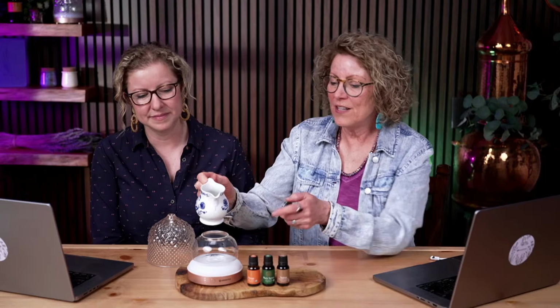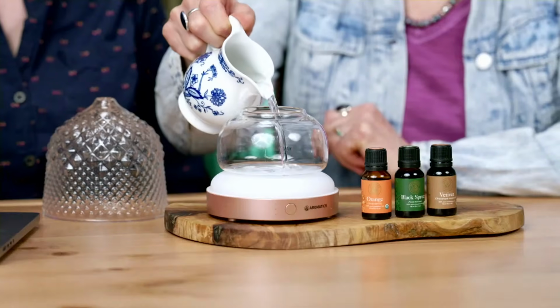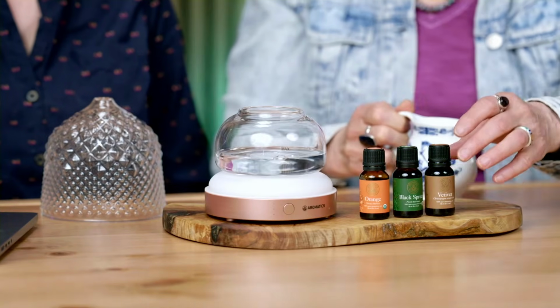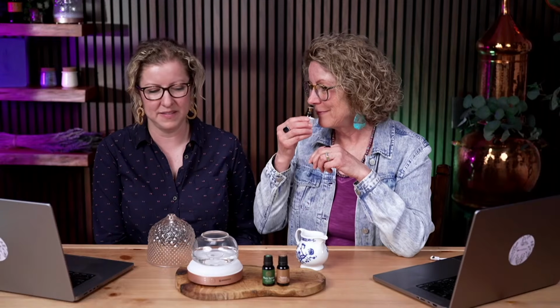Every diffuser is different. This is a glass diffuser and it uses tap water. So there's a little fill line right here, and I'm just going to make sure I stay under that fill line. And I'm going to add our essential oils. 5 drops of sweet orange. I absolutely love this blend.